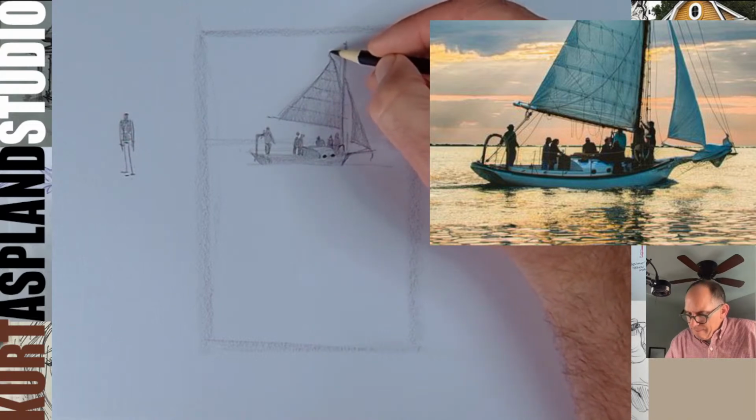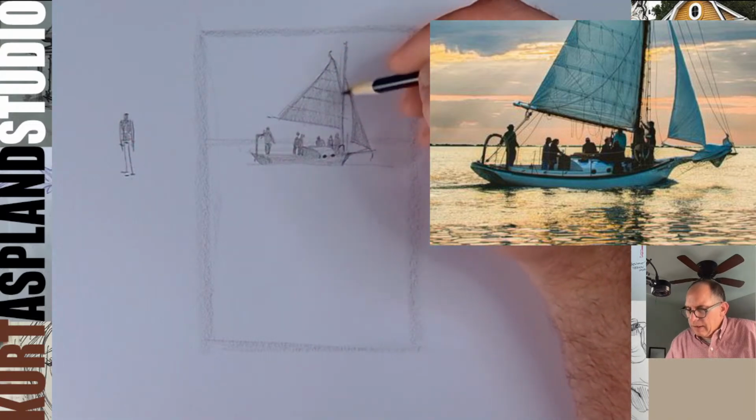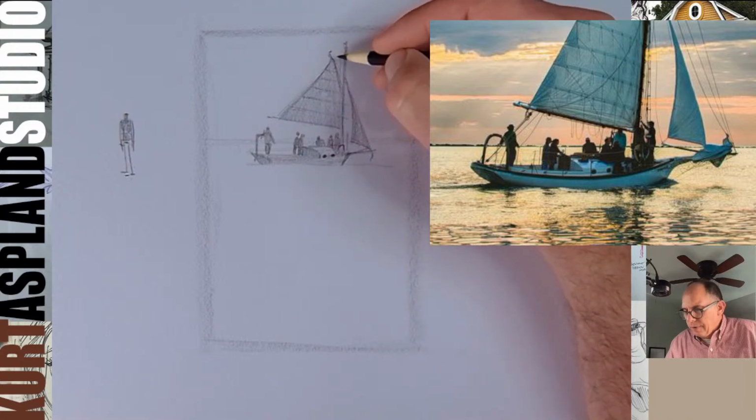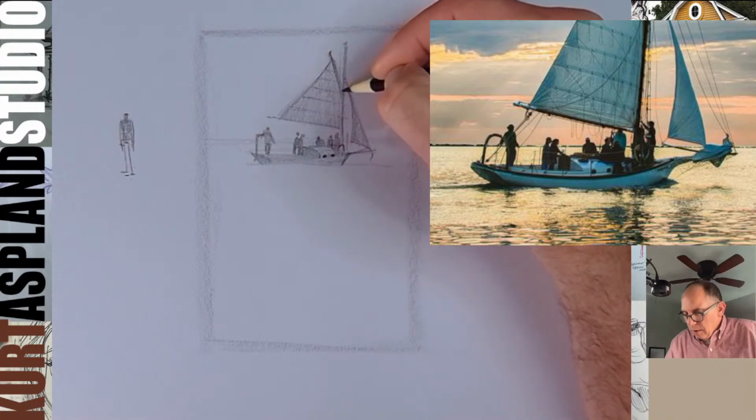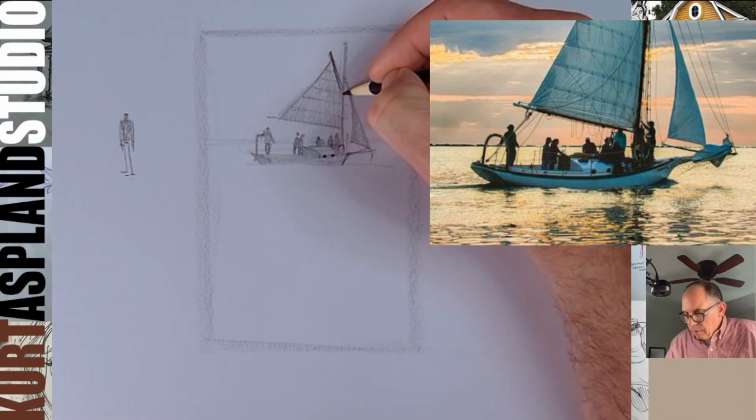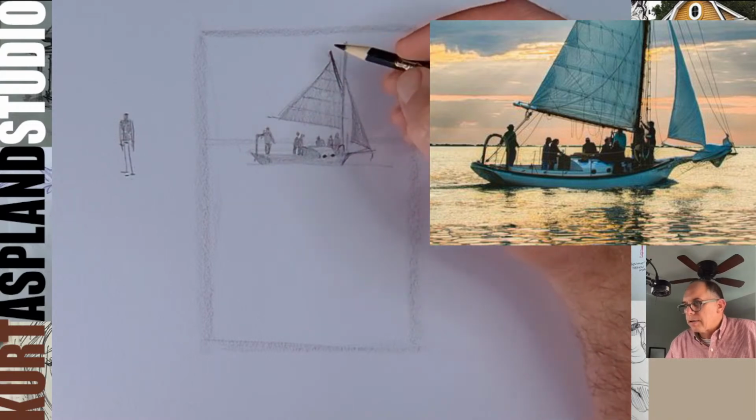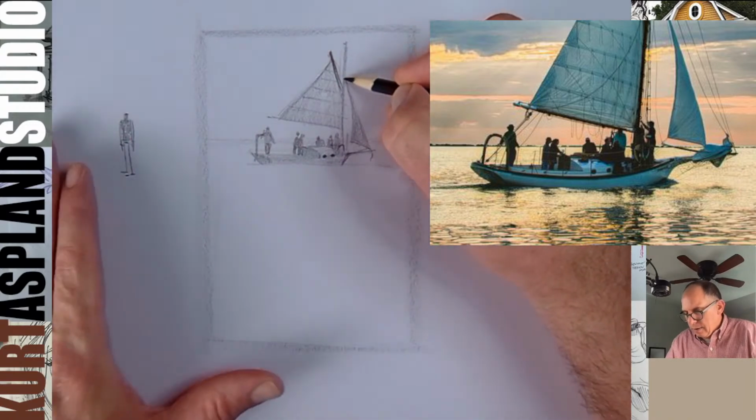All right, I'm going to come back into this now and add another dark level of value. So I'm just going to push down a little bit harder here on some of my lines.